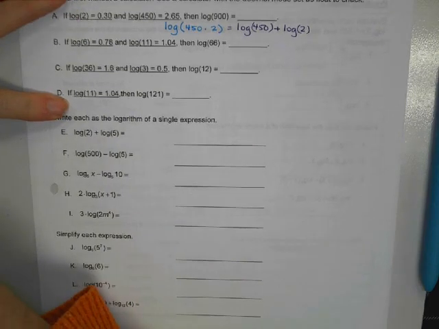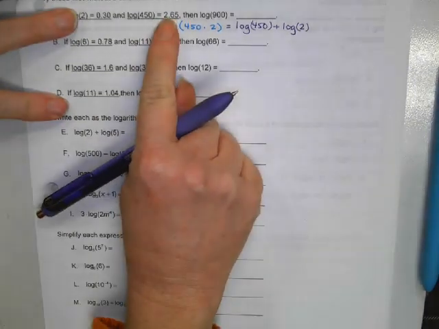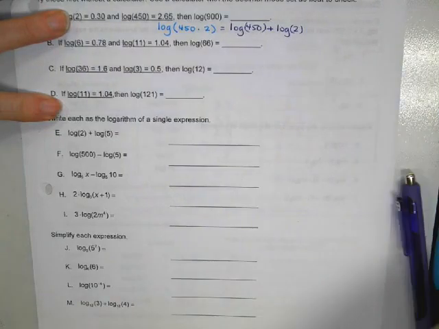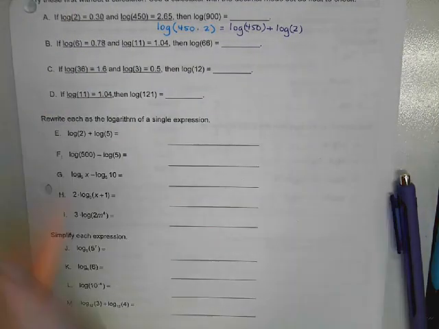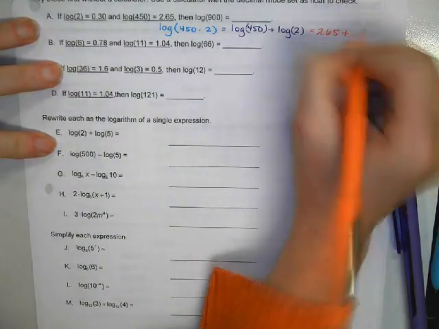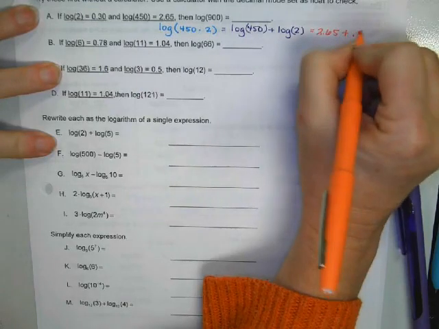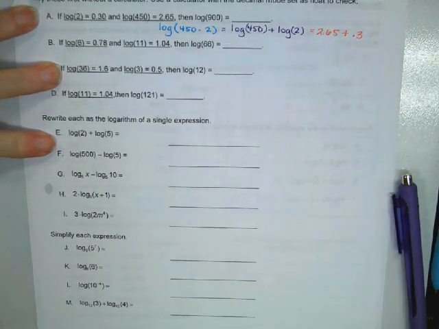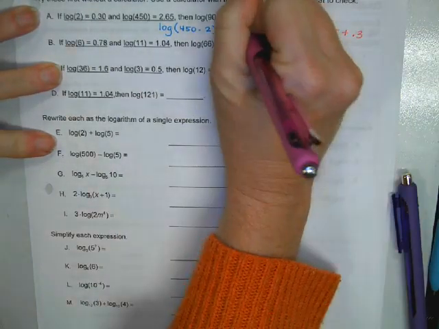What is log of 450? Because they told me log of 450 is 2.65. That's the solution to log 450. So that means I could rewrite this as 2.65 plus log of 2, which is 0.3, which means my final answer is 2.95.